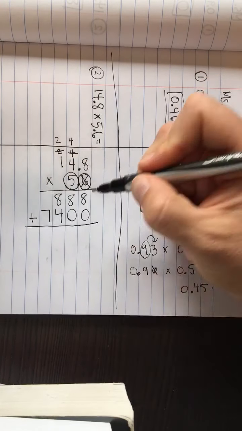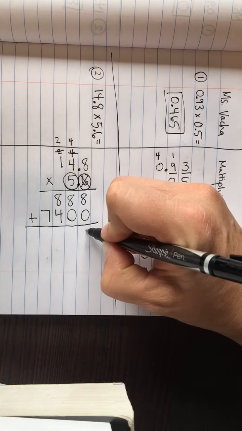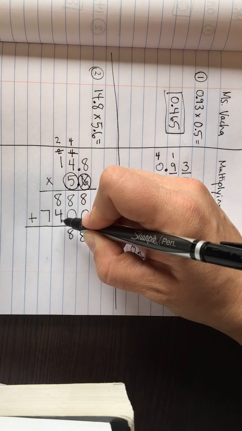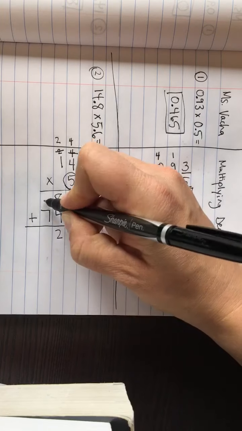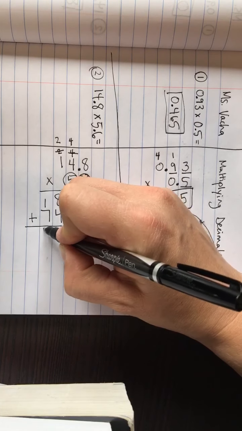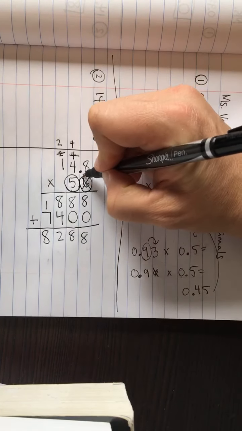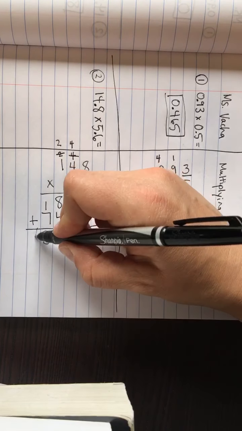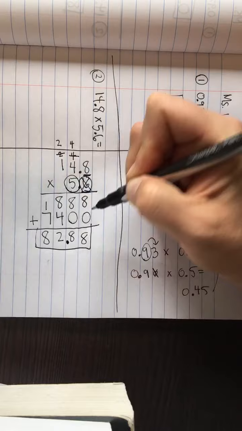And I'm going to add my partial products. 8 plus 0 is 8. 8 plus 0 is 8. 8 plus 4 is 12. And then 7 plus 1 is 8. I count the digits behind the decimal. 1, 2, 1, 2. I got 82 and 88 hundredths.